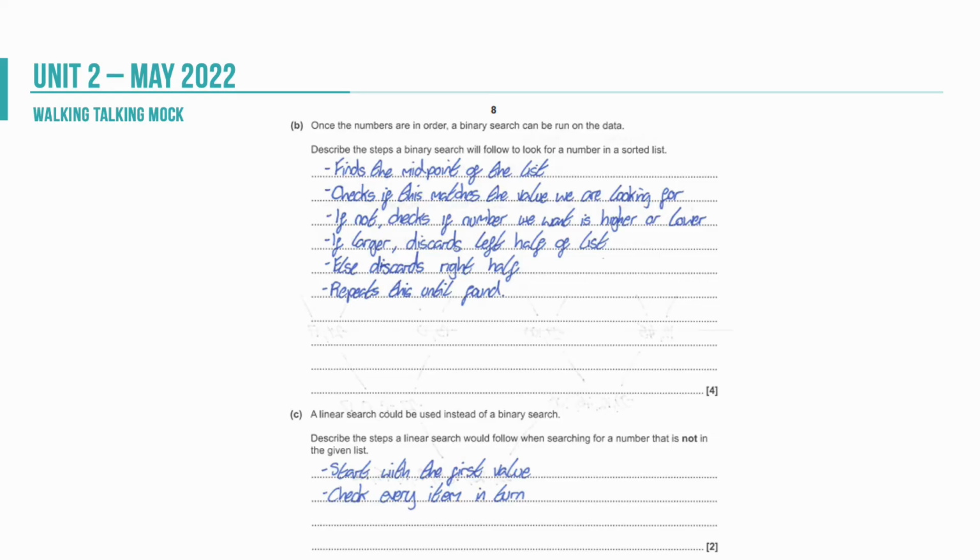Okay, we'd keep checking and keep checking until we got to the end. When we got to the end, we'd know it didn't exist. Again, I could have said that in my answer, but actually I'm aiming for my 2 marks there and I've definitely got those.